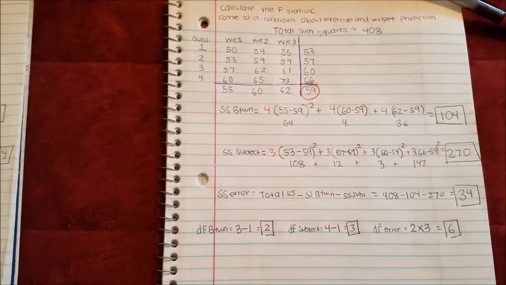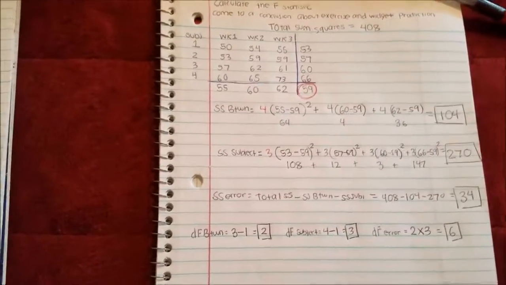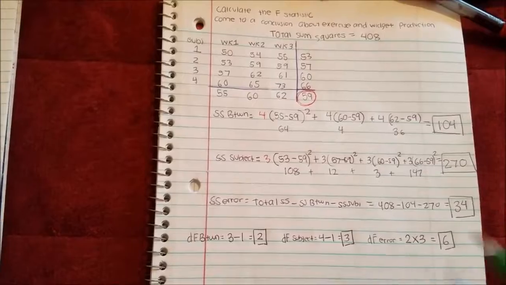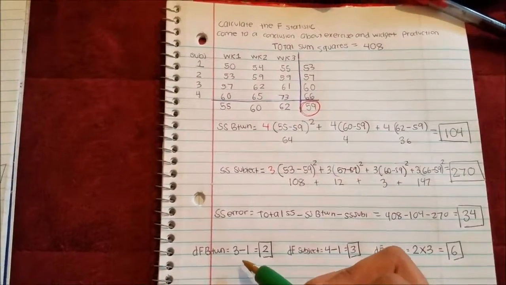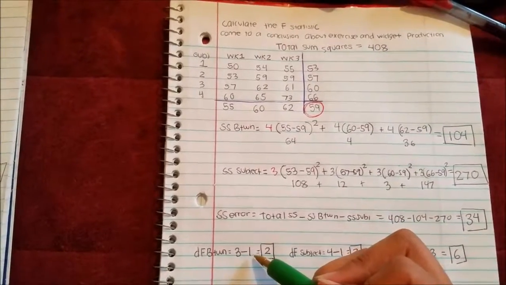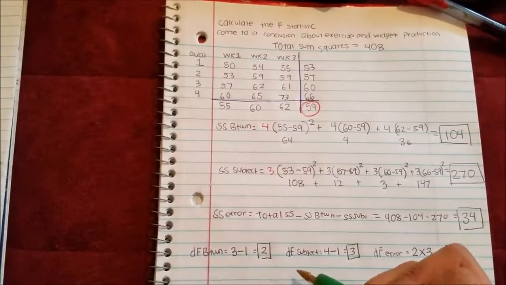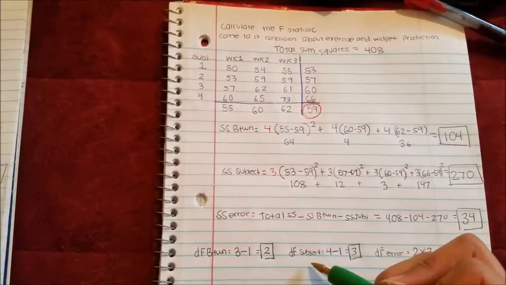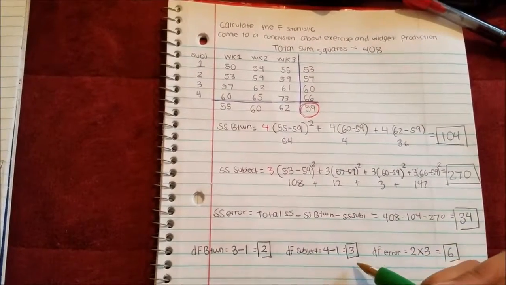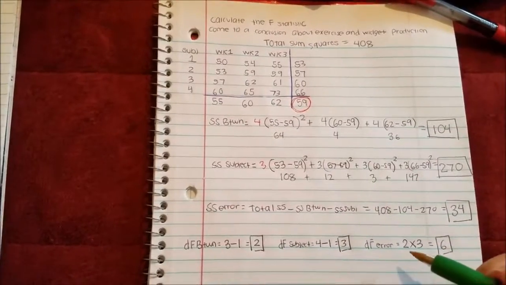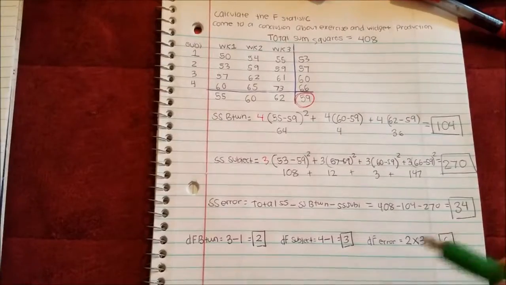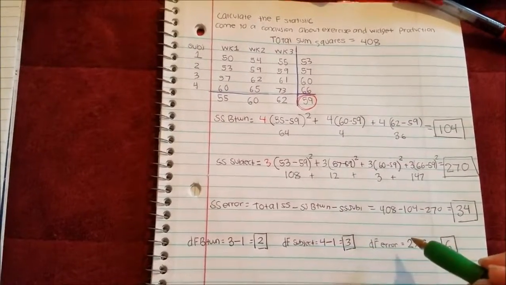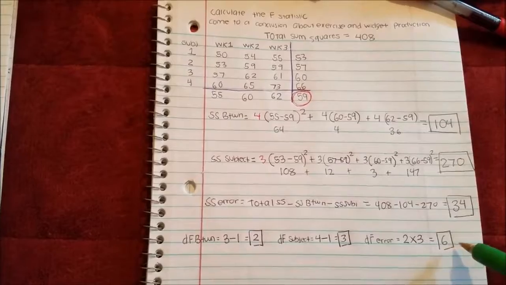Next step is calculate our degrees of freedom. Calculating the degrees of freedom is really simple. I've already calculated them all out right here. What I did was to find the degrees of freedom between is the number of weeks minus 1. So 3 minus 1 equals 2. For degrees of freedom subject, it's number of subjects minus 1. That's 4 minus 1 equals 3. And to find our degrees of freedom error, it's simply those two answers right there multiplied. So 2 times 3 equals 6.